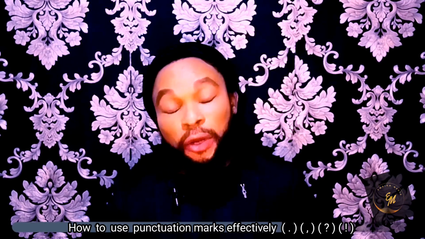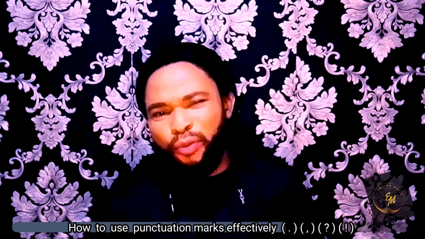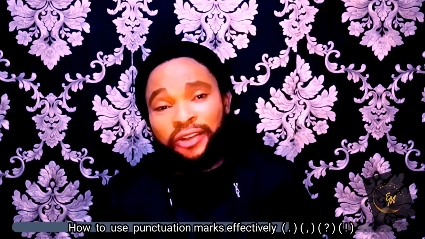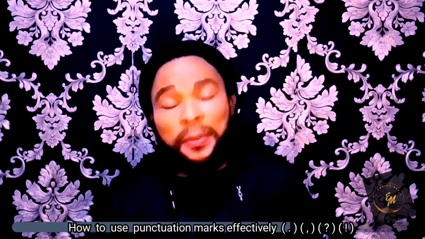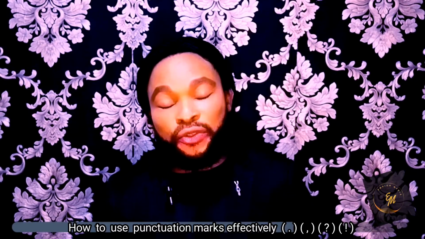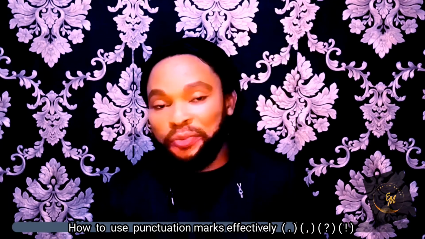Even when you're writing, you have to also observe all this. You have to observe these two punctuation marks. They are very important. It's unfortunate that so many people write without even knowing where to place the full stop, where to place the comma, so they just write straight. And some people too, when they are speaking, they don't even know where to place the comma, where to place the full stop.